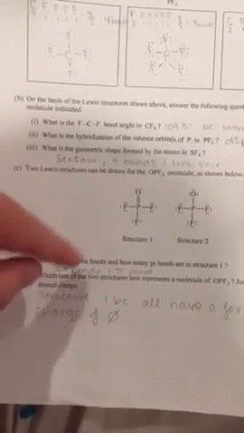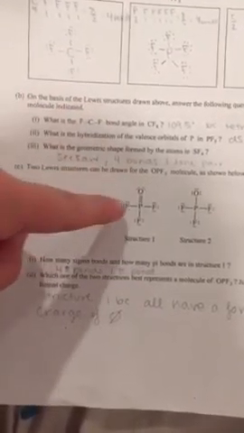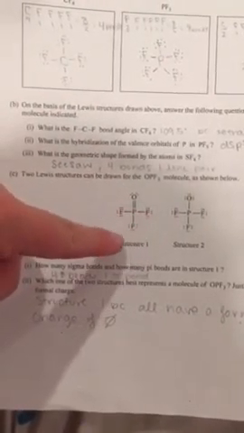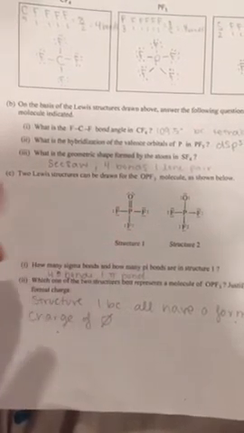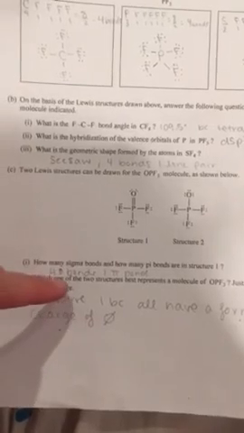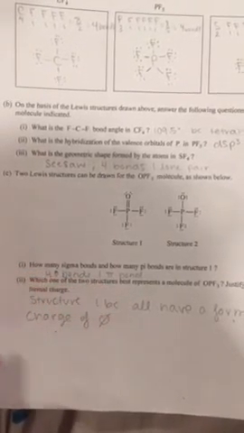So we know that we have 1 sigma and 1 pi, and then we have 3 single bonds all the way around. So that's 1, 2, 3 more sigma bonds. So we have 4 sigma bonds and 1 pi bond.